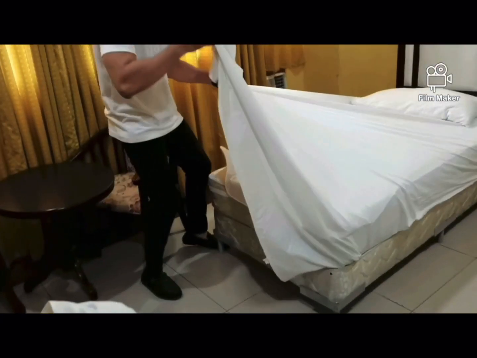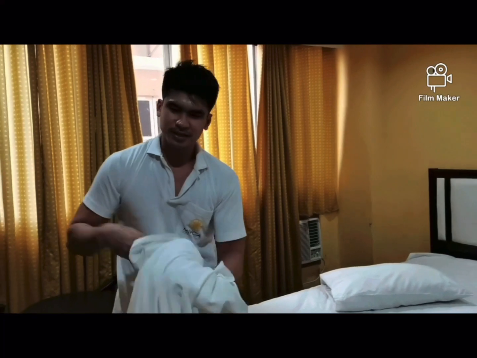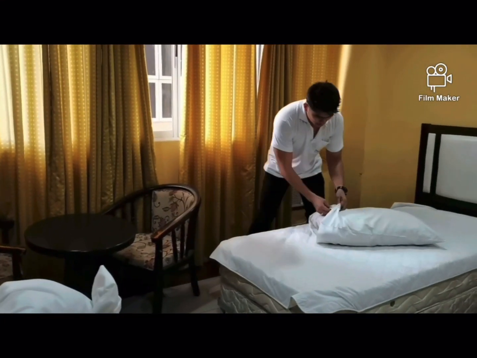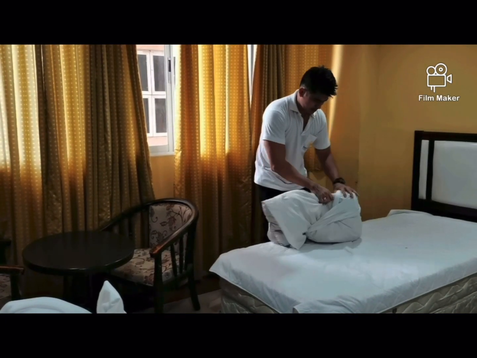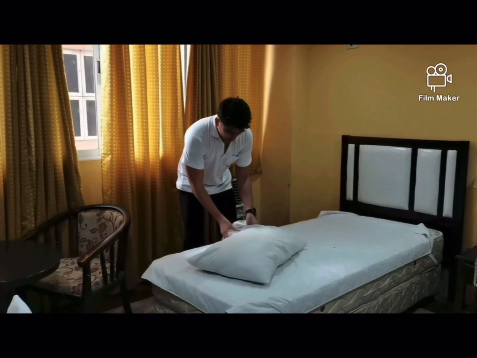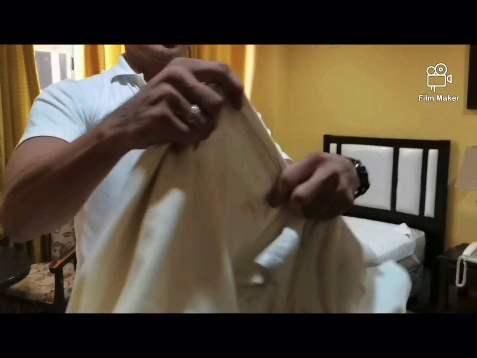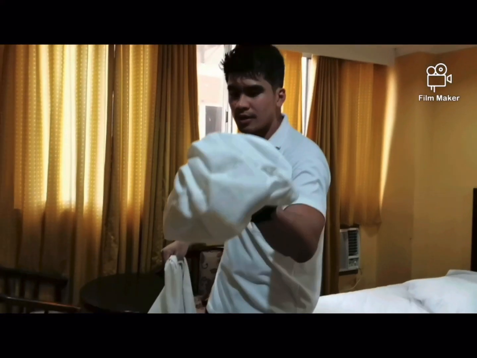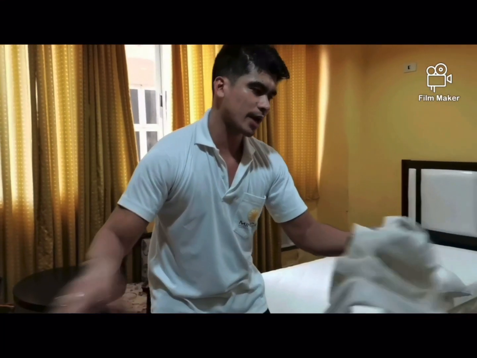Then we remove this one. Okay, there's the first sheet already. Just right there. And same thing with the pillow. Check if there's anything inside. We remove it. Okay, this is a good example of a stain. I'm going to show you. Charan! There's a stain. The stained one. Make sure not to put it in the clean, unstained ones, but this one should go separately in a separate bag.